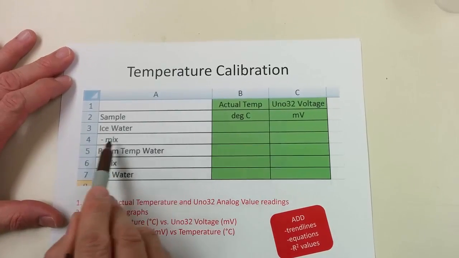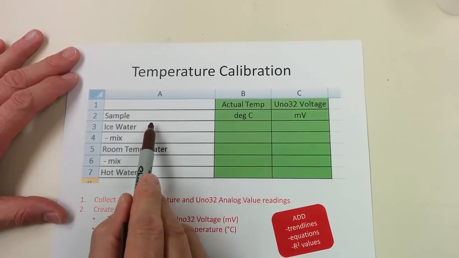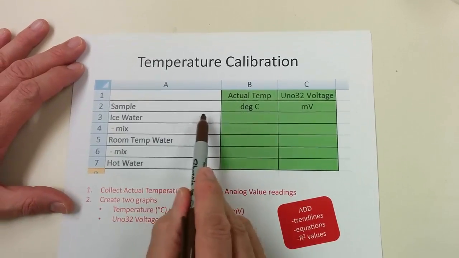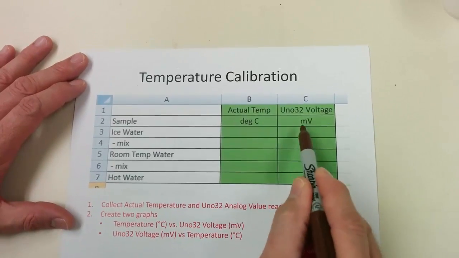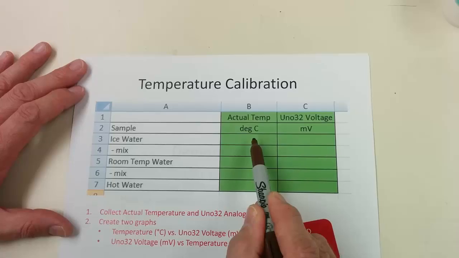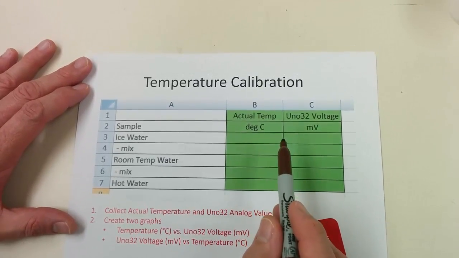We're going to have ice water, room temperature water, and hot water. We'll be taking the millivolt reading when the thermistor is in the data setting. That'll be placed here, and we'll also take an actual temperature reading using the thermometer. And so let's go ahead and take one set of data and then come back to this.